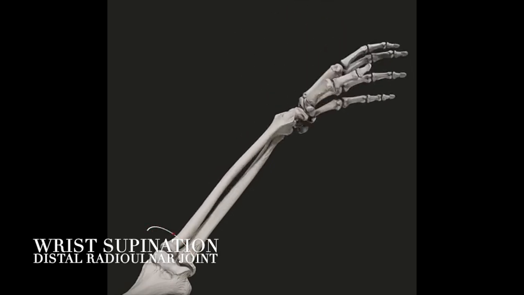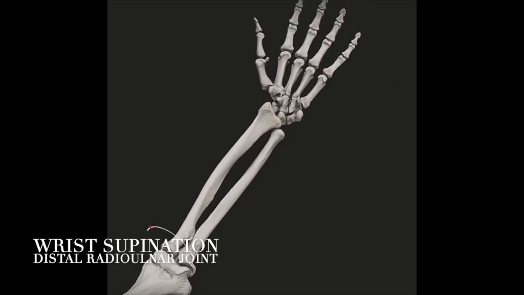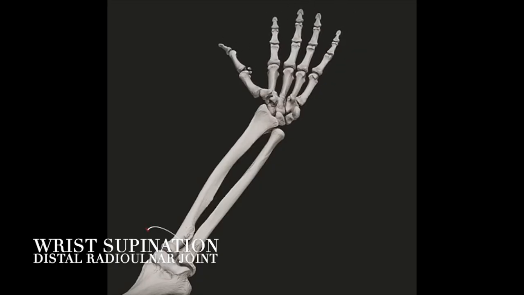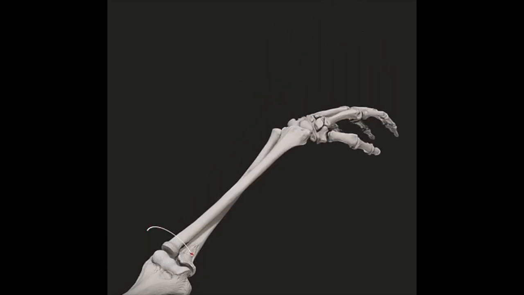During supination of the wrist, the distal radioulnar joint is in a position where the radius rotates laterally around the head of the ulna. The joint angle increases during supination.